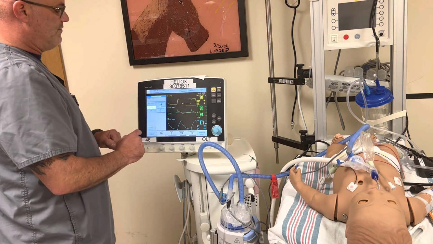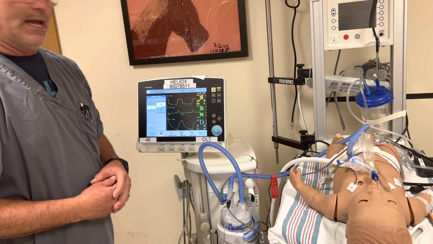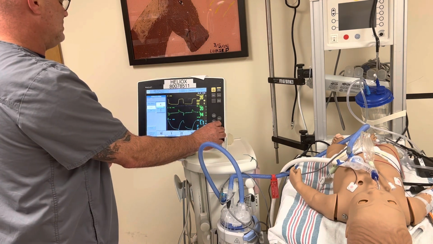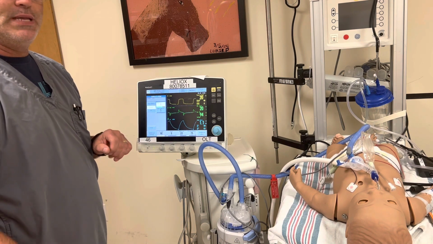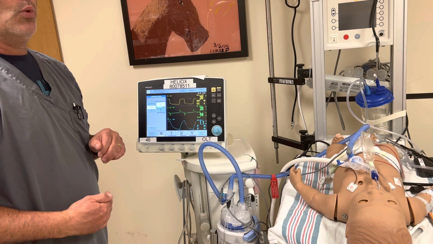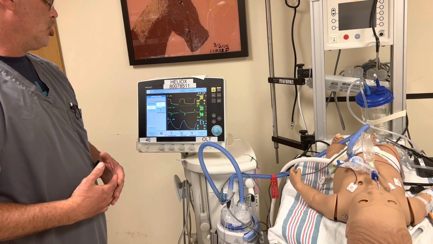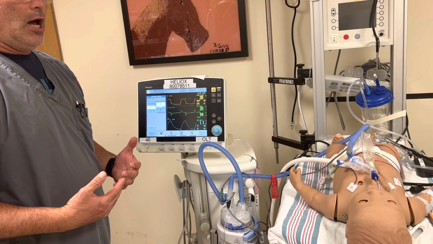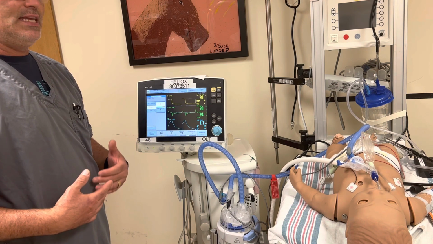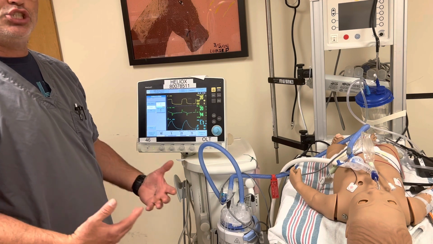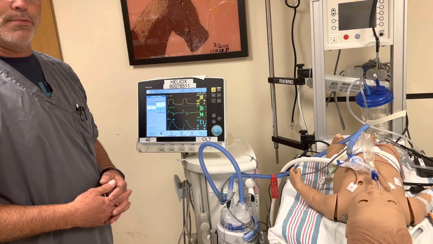The next thing we have to set is our trigger of the vent. Our policy says that unless otherwise ordered, we're going to set that trigger to be as sensitive as possible without auto-triggering occurring. Now, auto-triggering occurs when the ventilator perceives flow dips or flow decreases and thinks that it's the patient actually trying to initiate a breath, and thus gives them a pressure support breath or an additional breath.